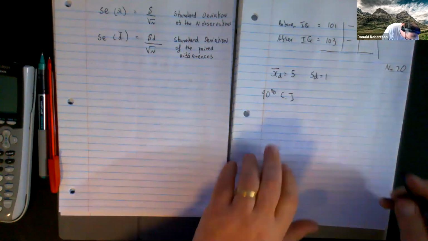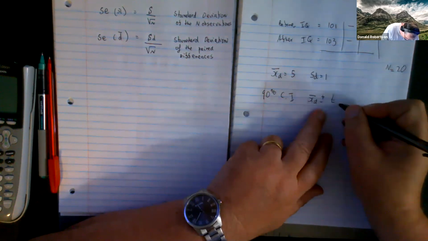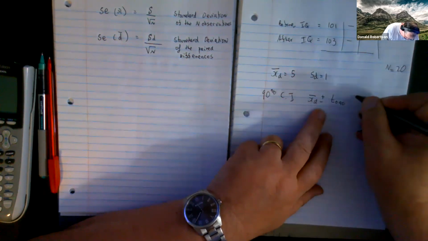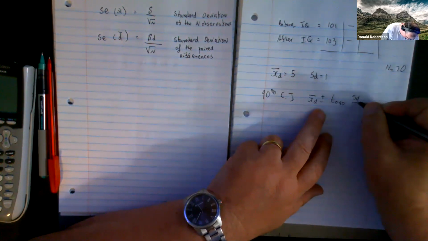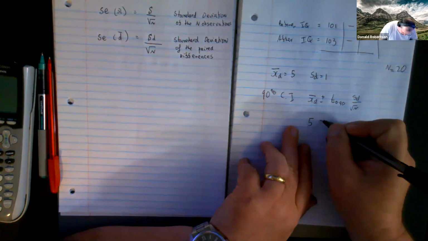Let's see what the confidence interval tells us. It's this guy, plus or minus a magic t-score, and that guy. So it's 5 plus or minus. Right, I'm looking at 19 degrees of freedom on a 90%er is 1.73.